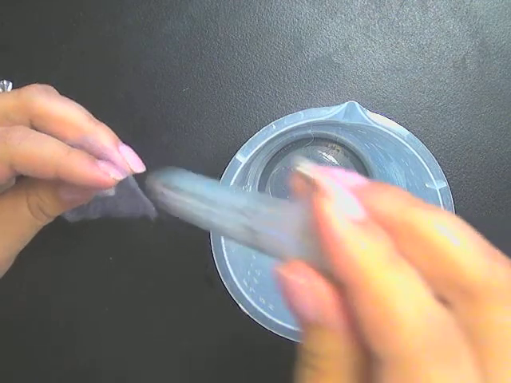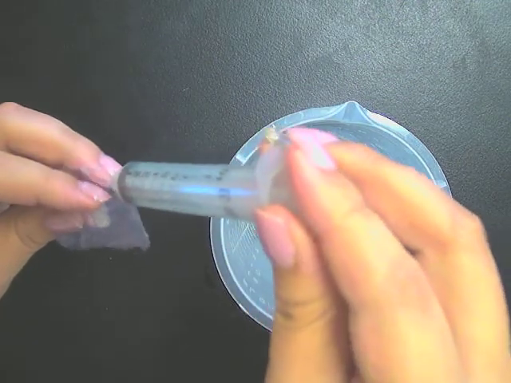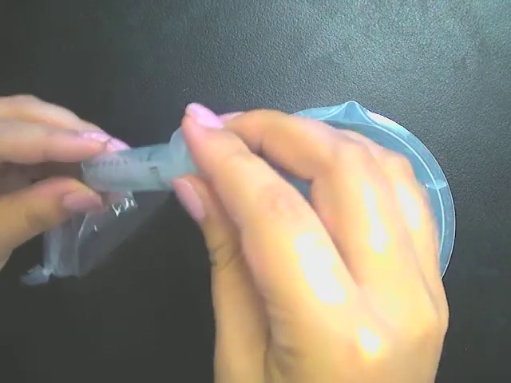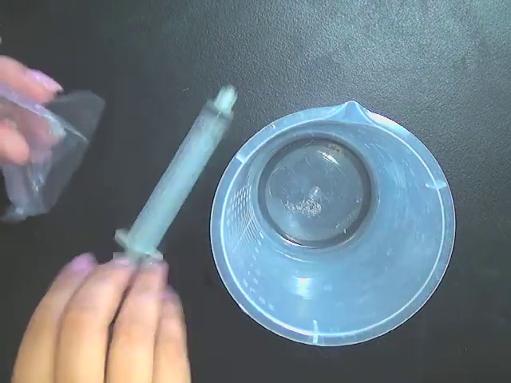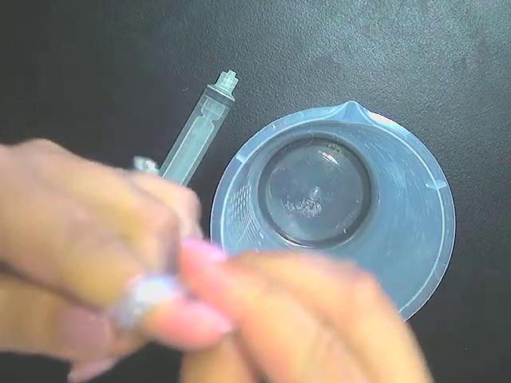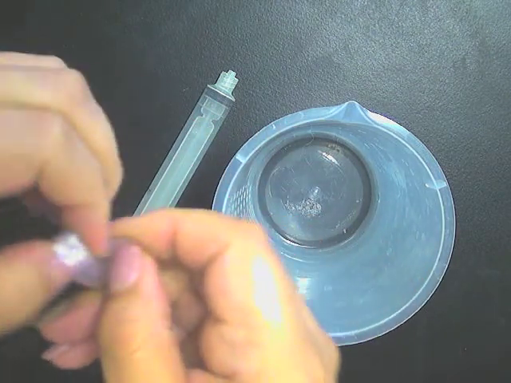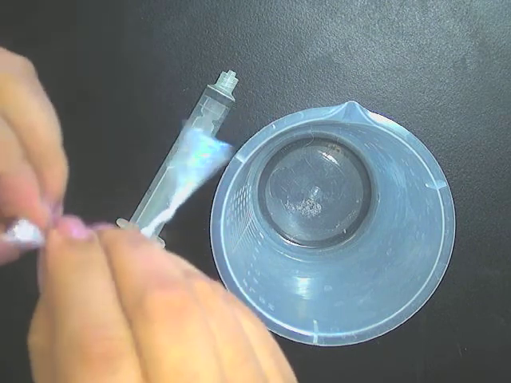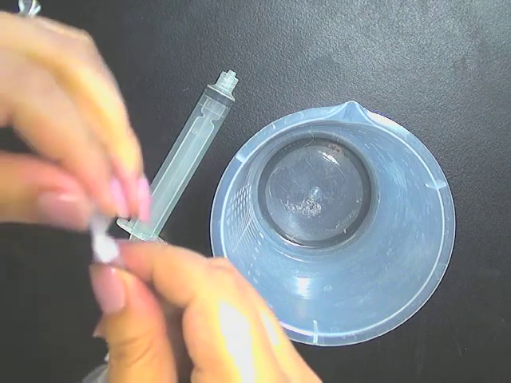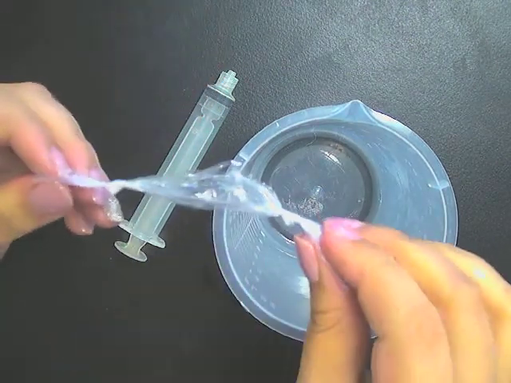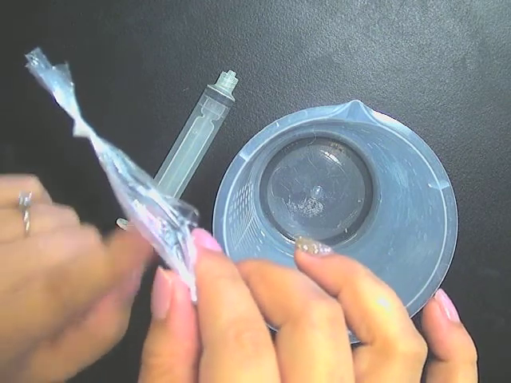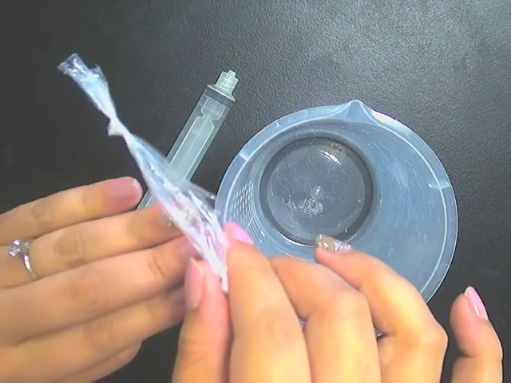You'll go ahead and fill the dialysis tubing slowly with 10 milliliters of your designated color. Then you're going to tie off the end of the dialysis tubing to make sure that no liquid leaks out. You'll basically have a sausage, and inside the sausage is fluid of varying colors.